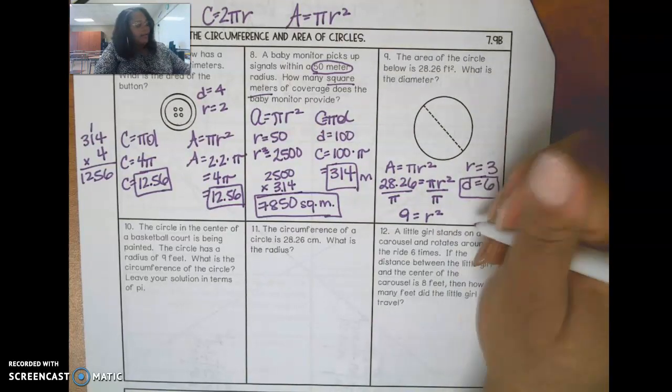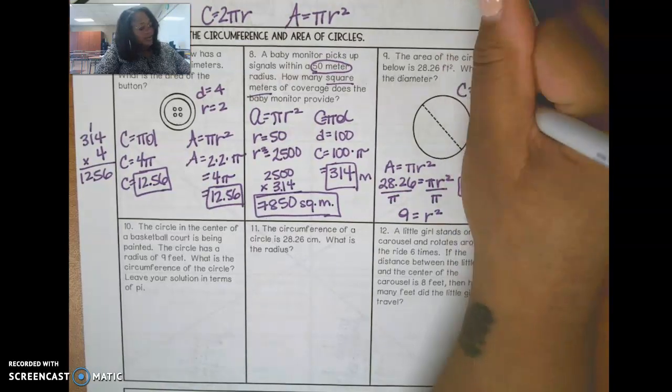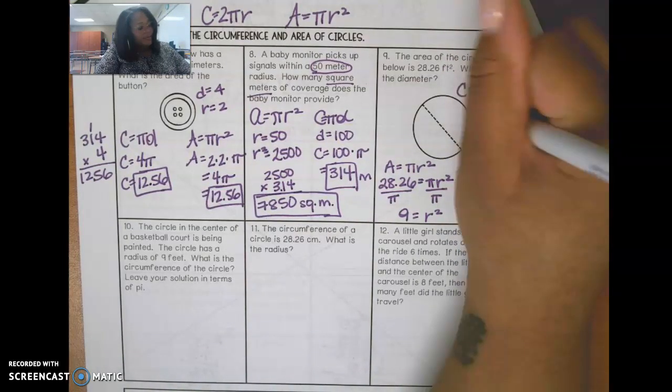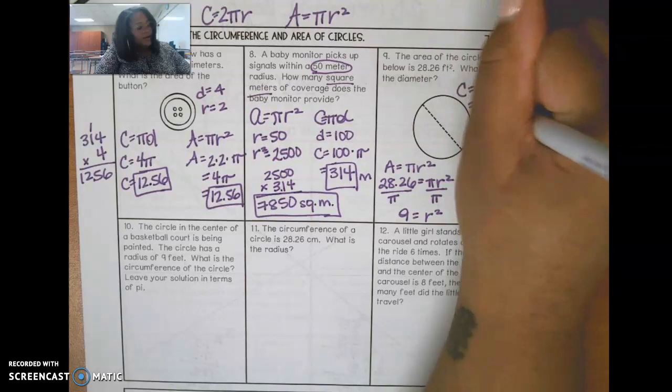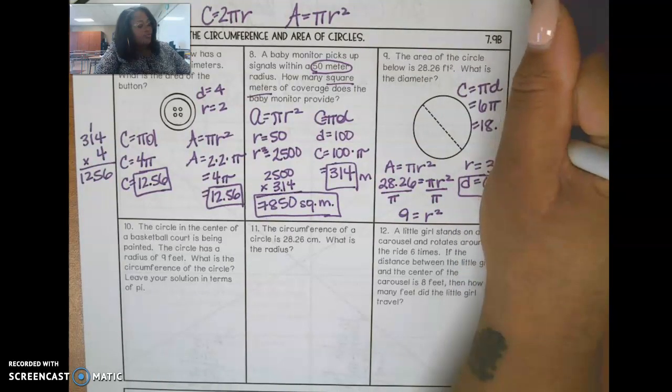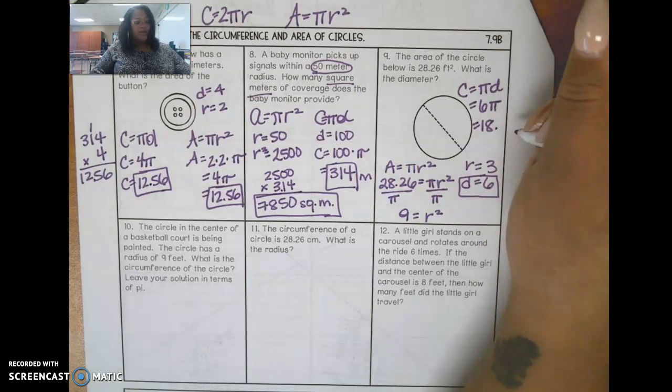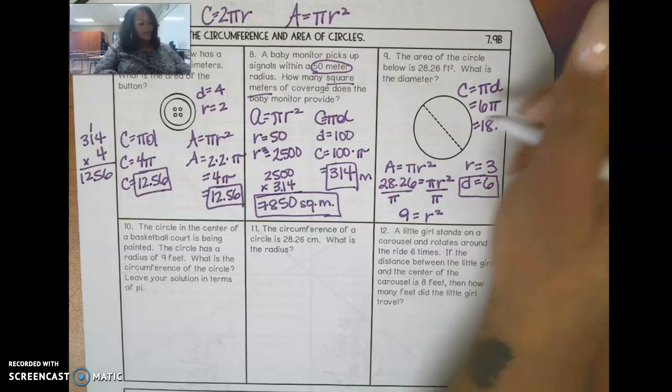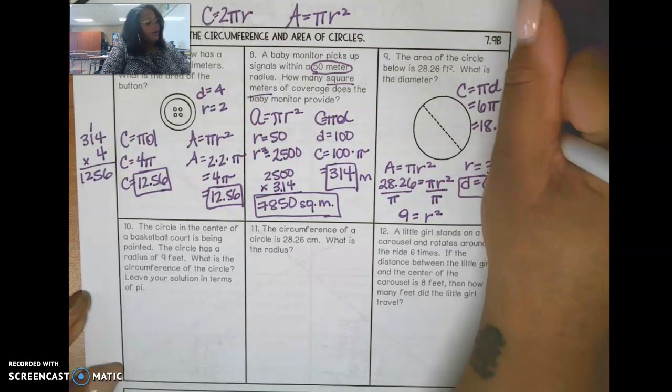And then my circumference would be pi times diameter, which is 6 pi, and that's 18.84.